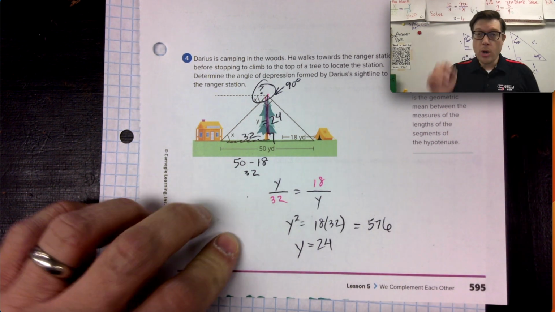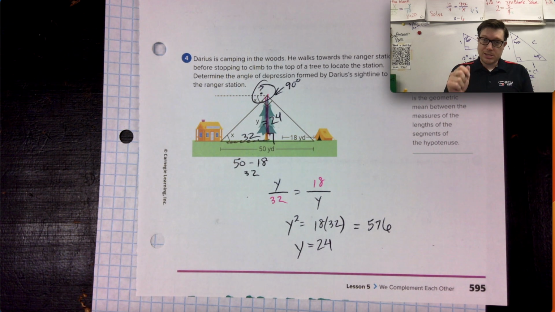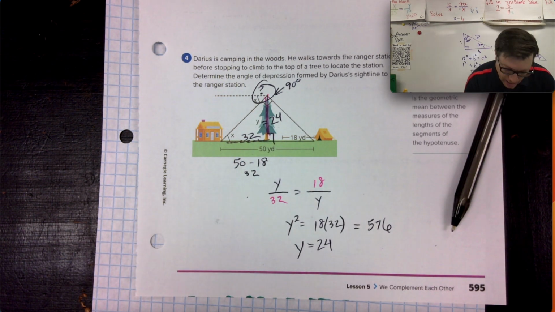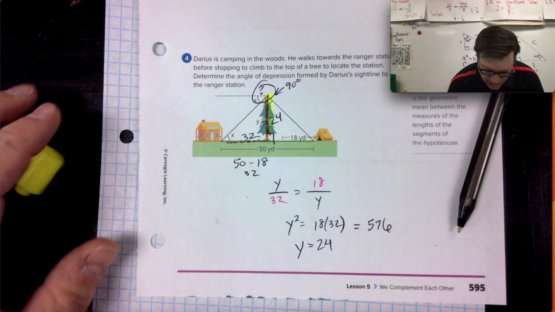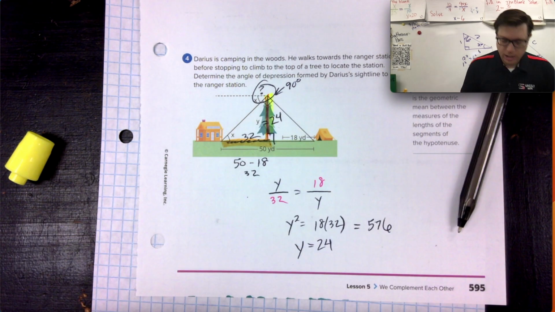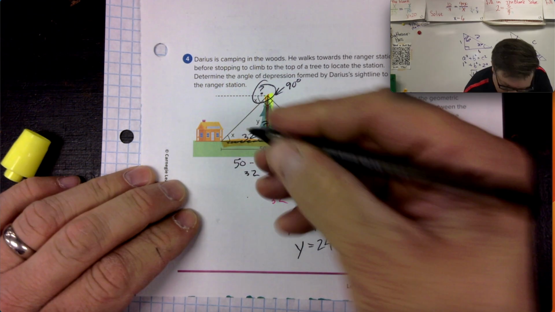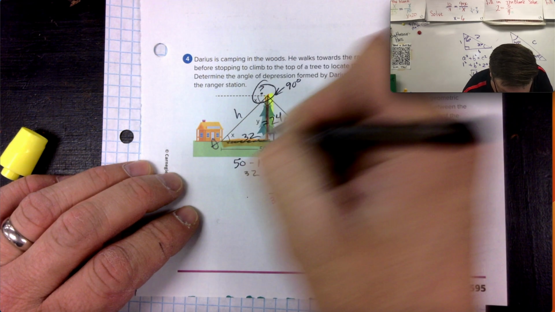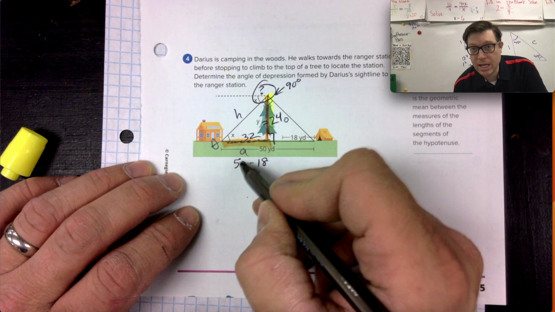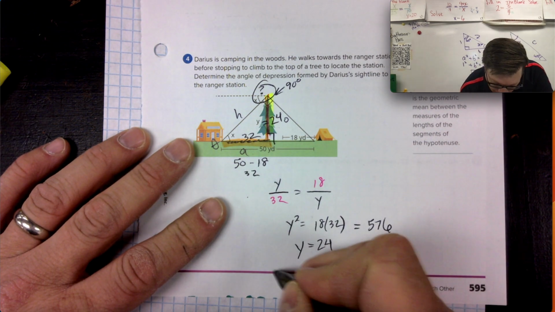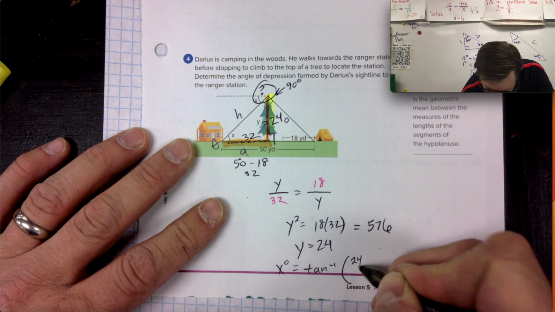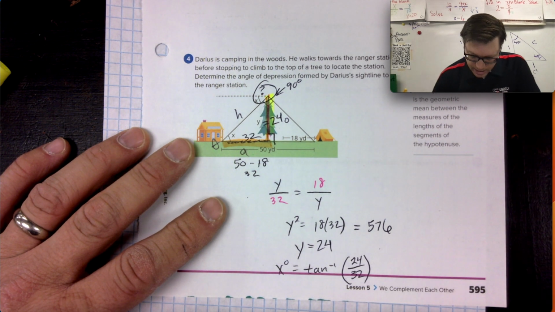Now that we know the height of the tree and the distance the tree is to the ranger station, this becomes an opposite and adjacent. So theta, HOA. And we know the opposite and adjacent numbers, so that means that x degrees is going to be the tangent inverse of the opposite to the adjacent.